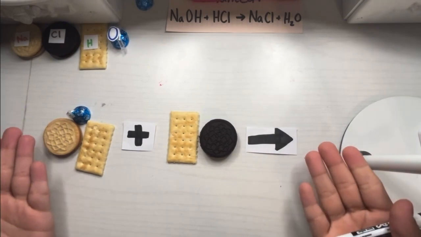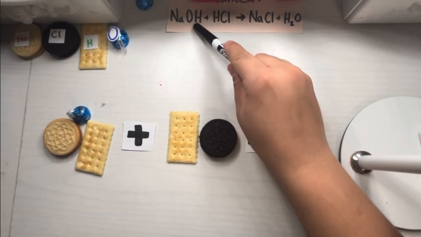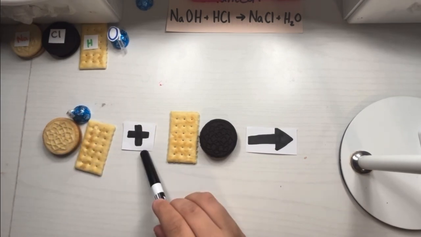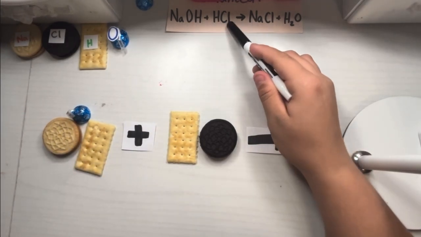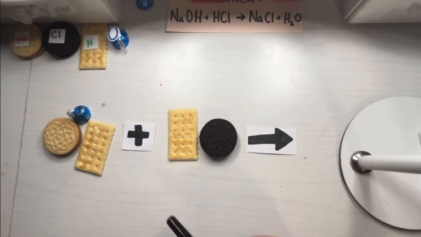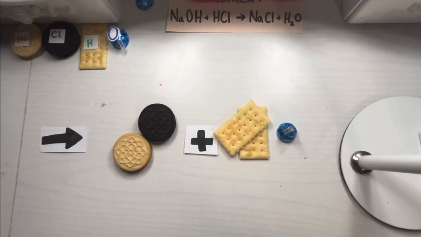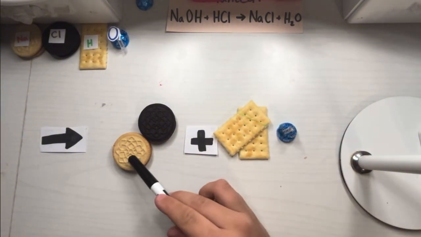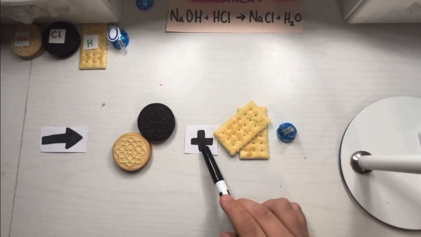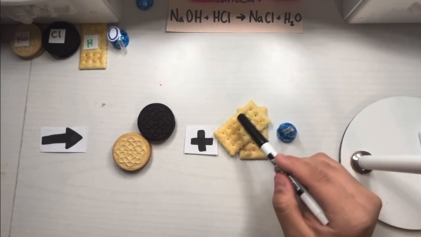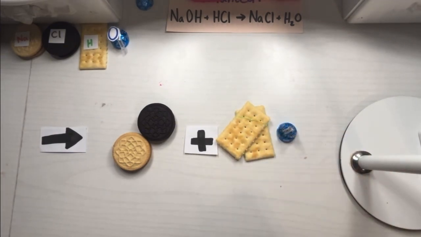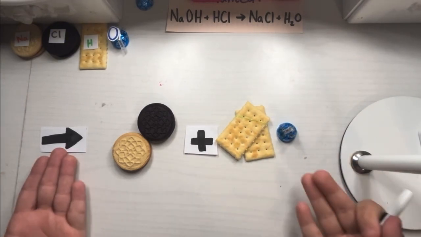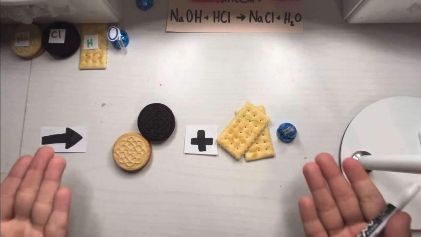First, let's start with our reactants. We have 1 sodium, 1 oxygen, and 1 hydrogen, noted by that. That is getting combined with hydrogen and chlorine, 1 of each. And this is our product. As you can see, we have 1 sodium and 1 chlorine together, and that combined with 2 hydrogen and 1 oxygen. I, again, used the rubber band. You can hardly see it, but they are together. And nothing, again, was created nor destroyed.